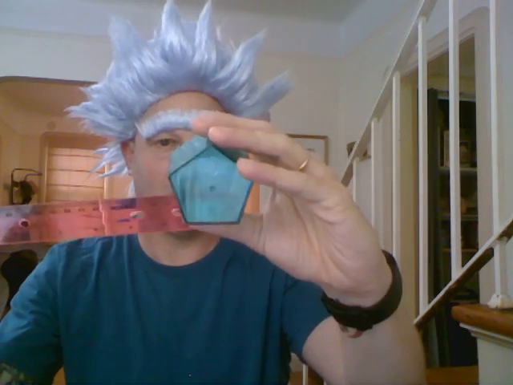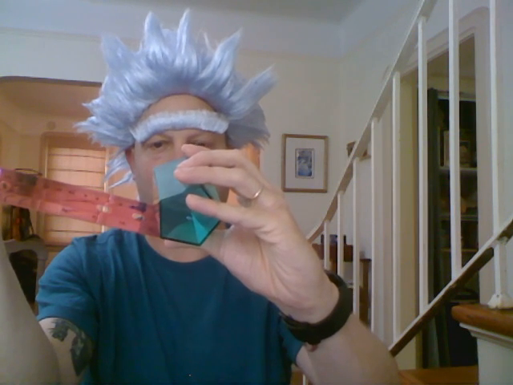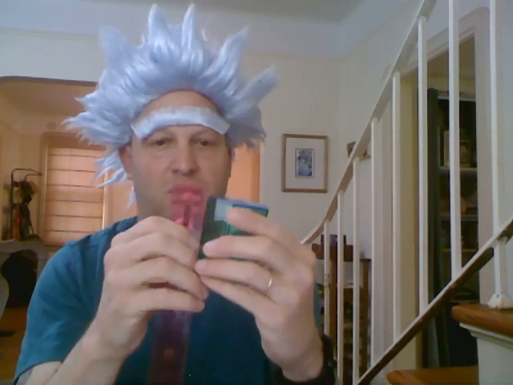But we can find it. So if we have this pentagonal prism, gotta measure it. It is about 1.5 inches, or we'll say roughly 3 centimeters. The side length is 3 centimeters. So we can find the rest of the stuff. And the height, we're going to say, is 6 centimeters.